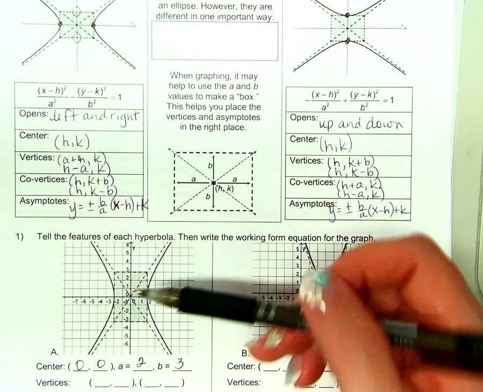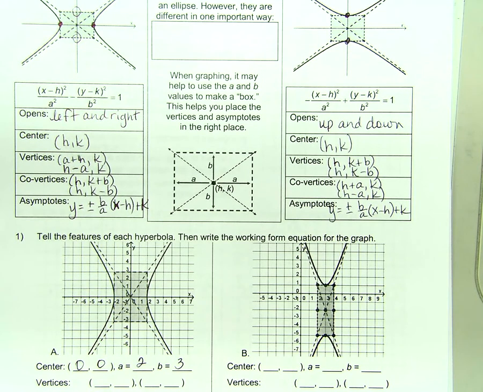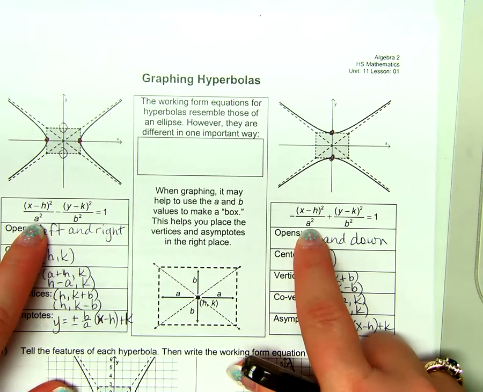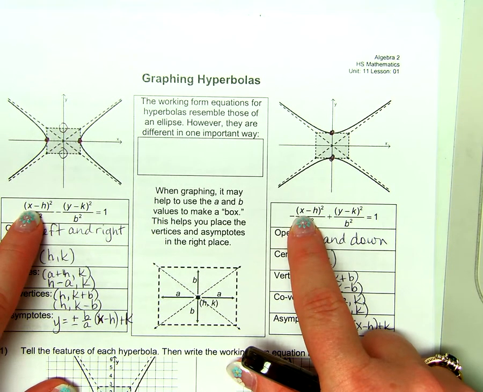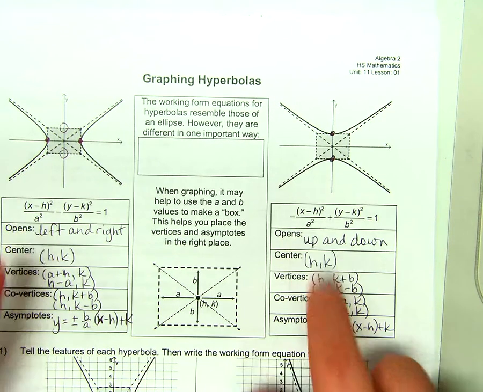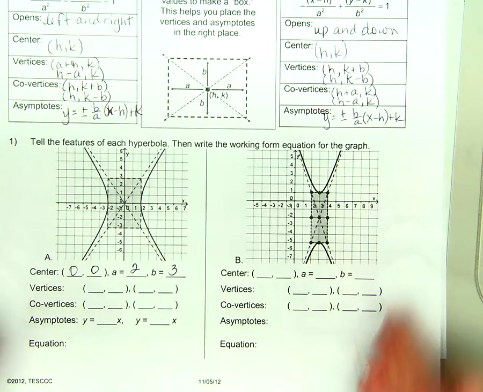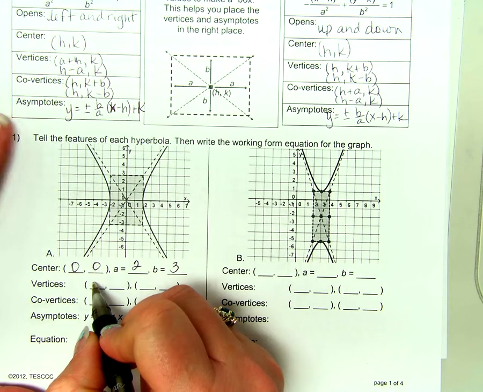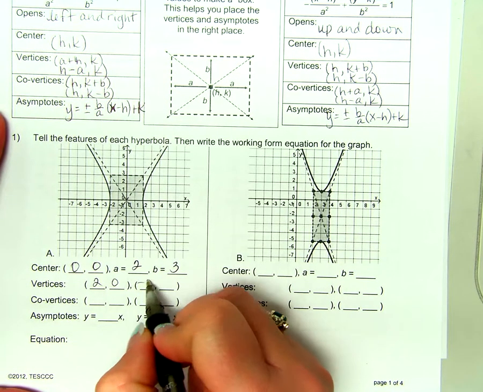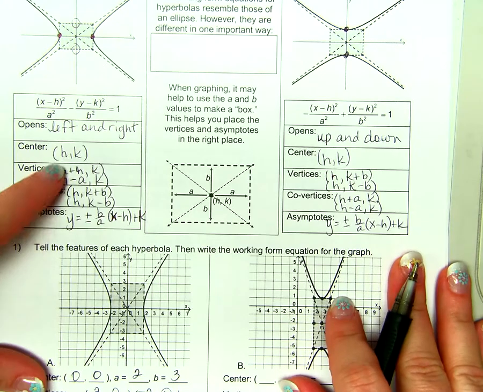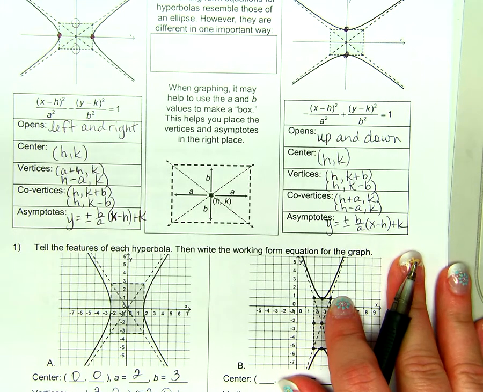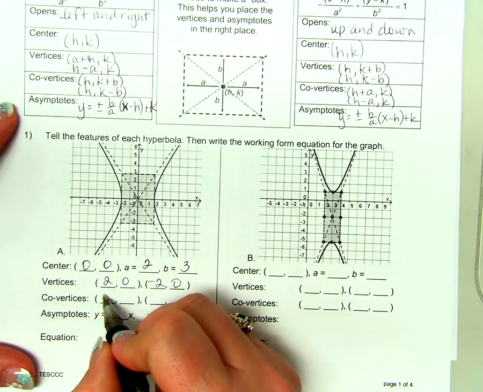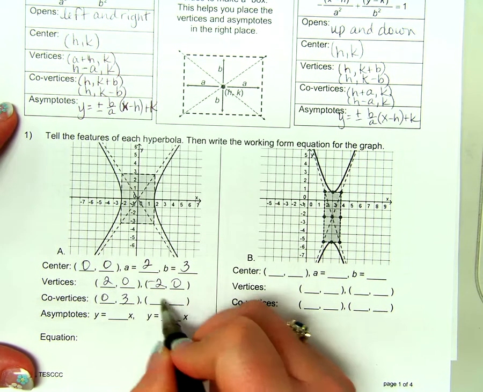Always? A is always left and right. Where is A in the equation? Underneath the X. So is A always left and right? Yes. Okay? Alright, so where are the vertices here? 2, 0, and negative 2, 0. So if we actually plugged everything into these formulas, would we get those two values? Yeah. What about co-vertices? Where are they? 0, 3, and 0, negative 3.